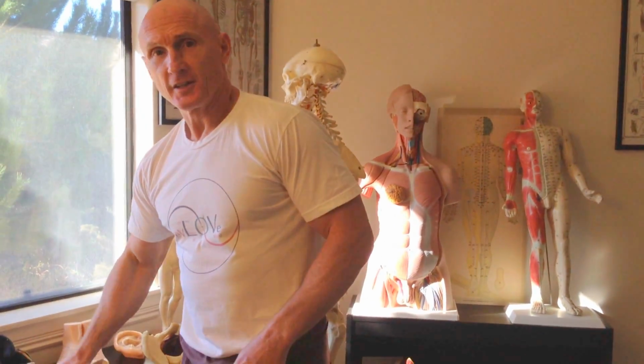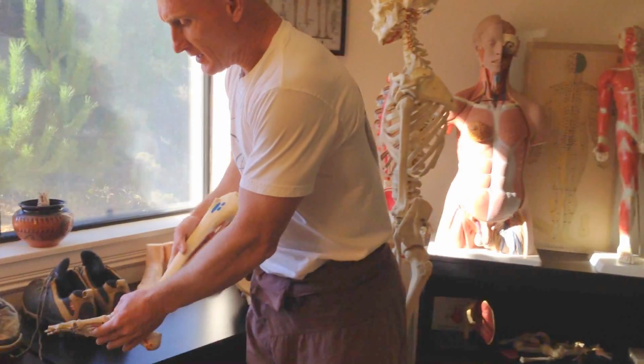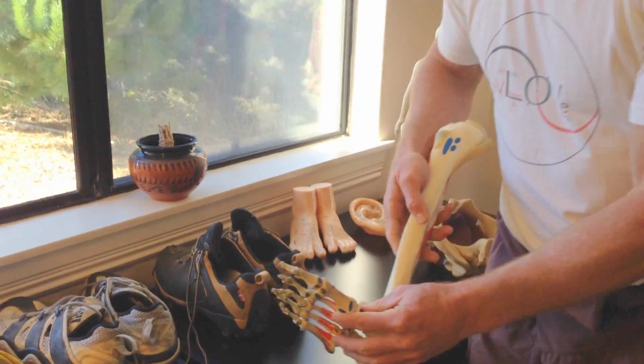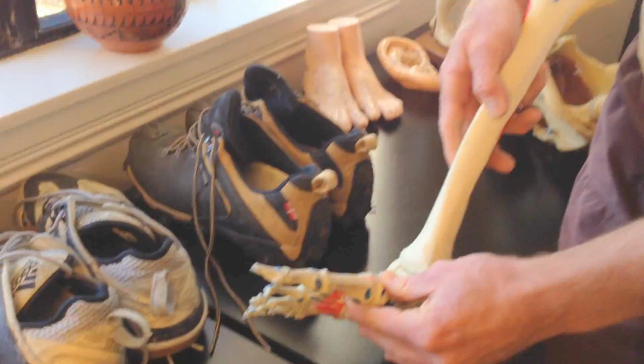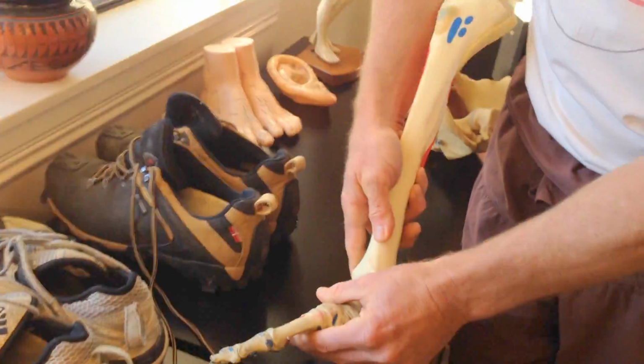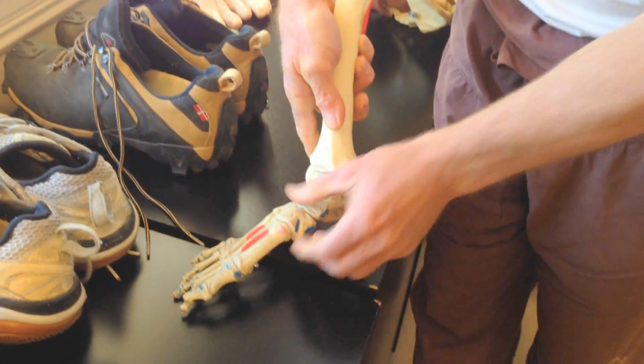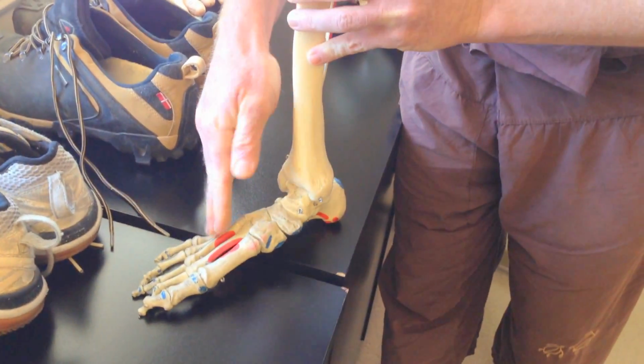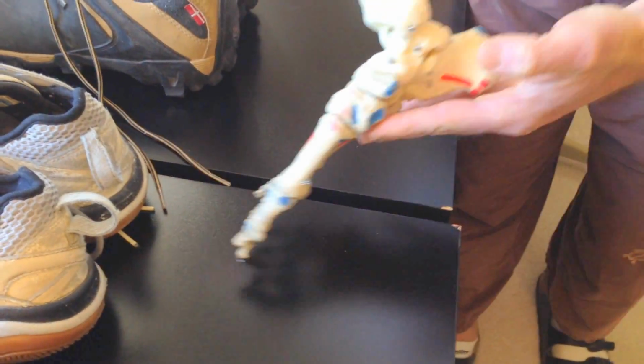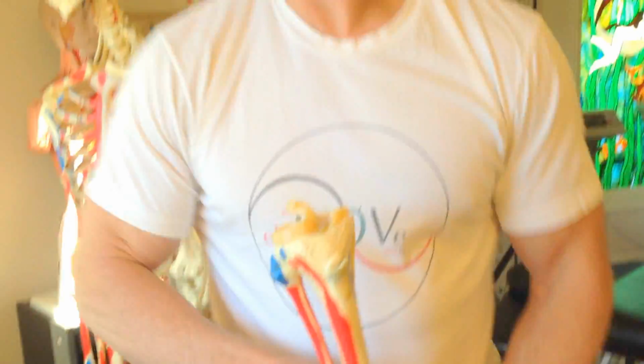So now that we know that the foot is reading the body, the next thing we've got to know is when the foot strikes the ground, it strikes the ground on the lateral edge and disperses the load and the ground reaction force across the bones. And underneath the foot is the connective tissue called plantar fascia.